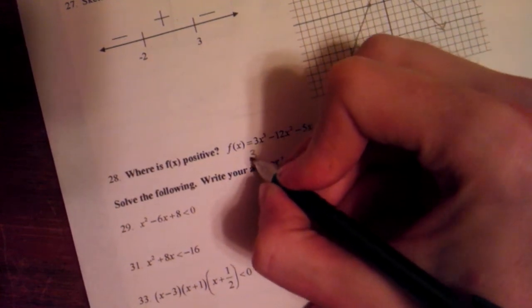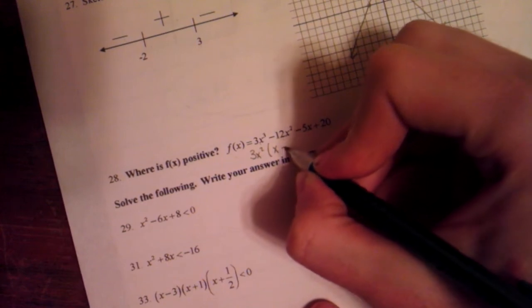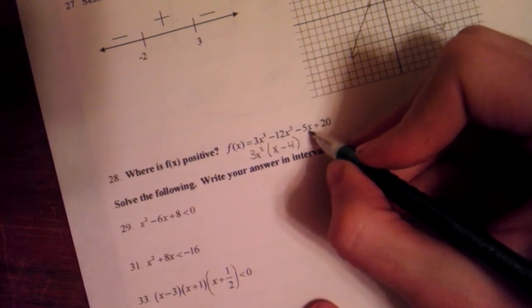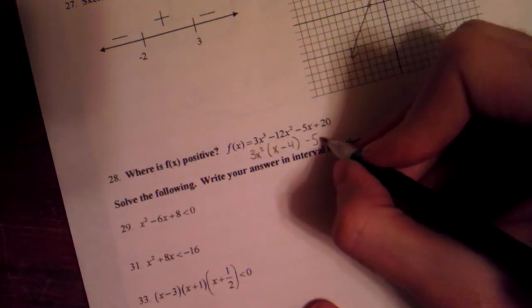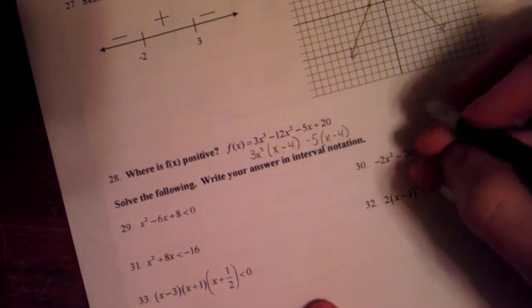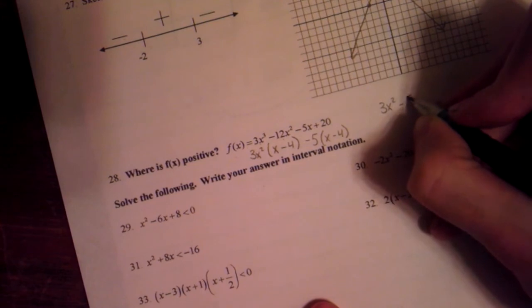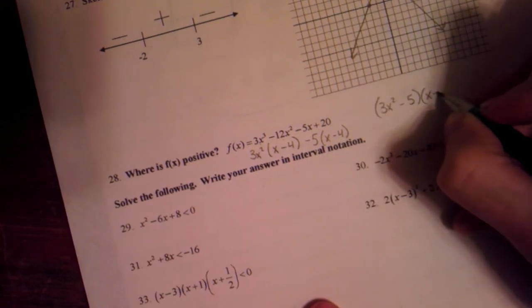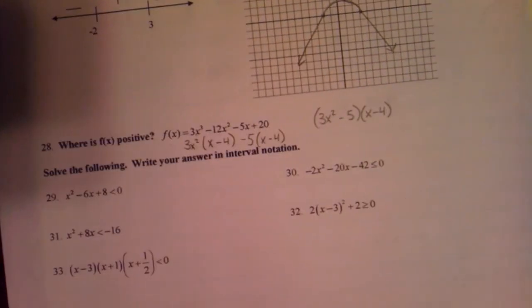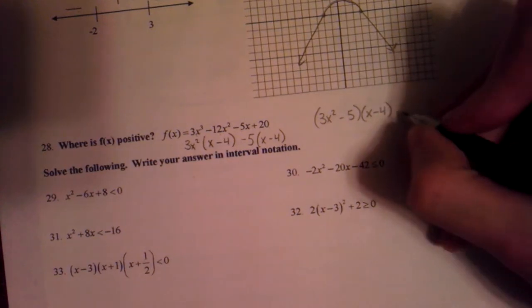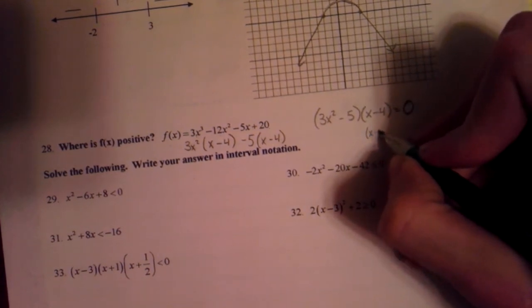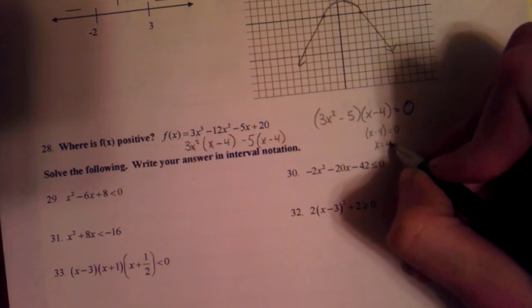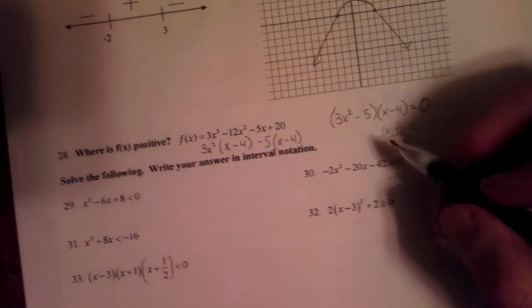On these two, you can pull out a 3x squared. That'll leave x minus 4. Here, you can pull out a -5, which would leave also x minus 4. So this thing's going to factor as 3x squared minus 5 times x minus 4. Okay, so we know now that one of the zeros occurs at, well, x minus 4 equals 0 would occur at 4. Okay, so that's one down.